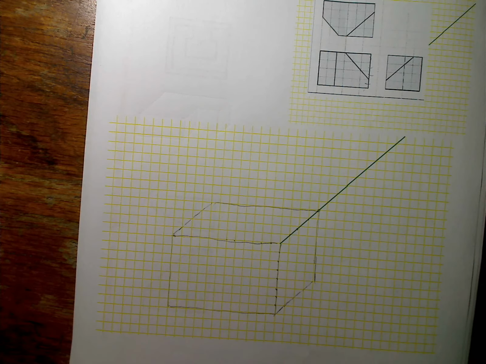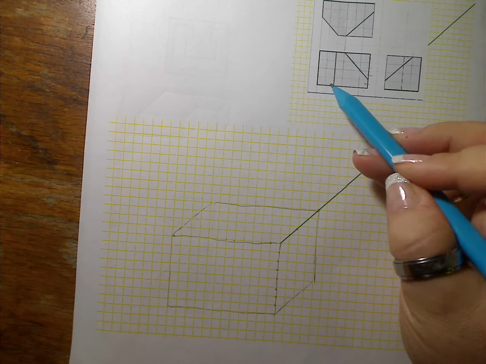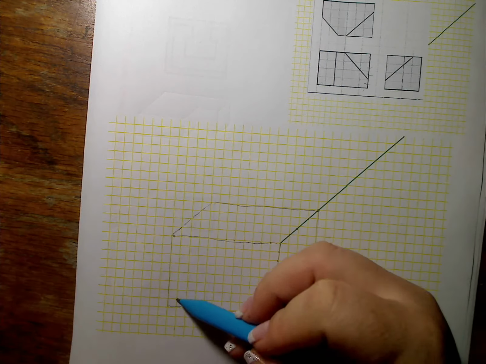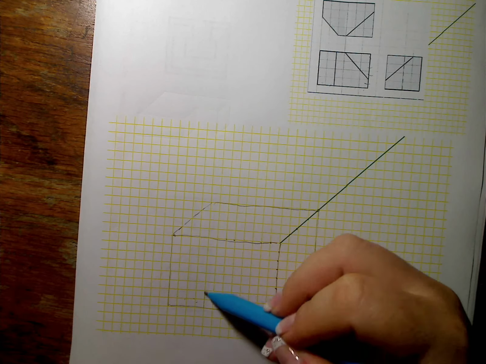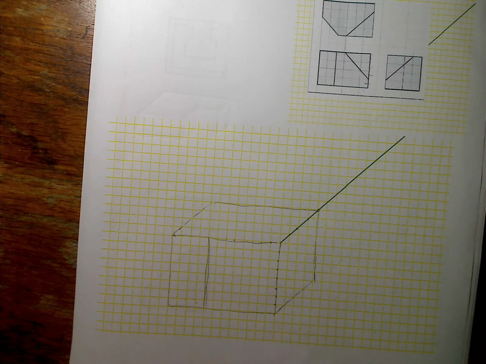So I've blocked it in. Okay, so what I've done is I've blocked it in. Now we need to draw it. This one's a little more complicated, but we can go ahead and start drawing it. So I'm going to look at my front view and go, okay, 1, 2, and it's a straight line straight down, right? 1, 2, 3, 4, because I've doubled my scale. So there's that straight line right there.